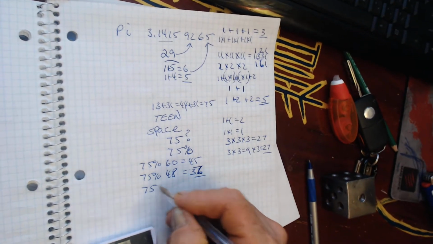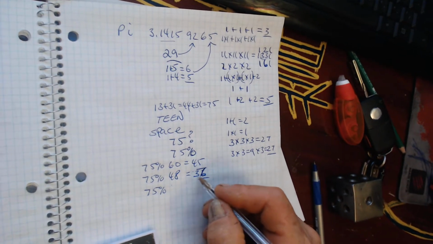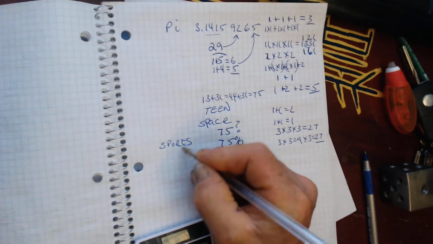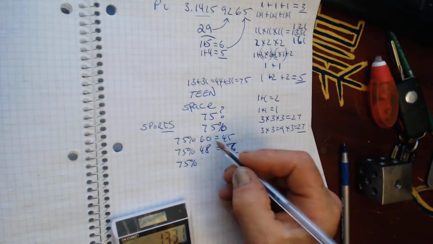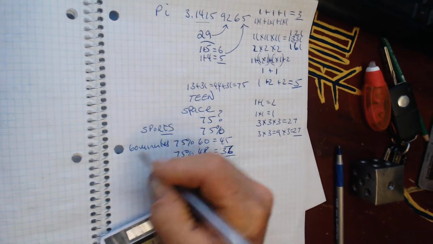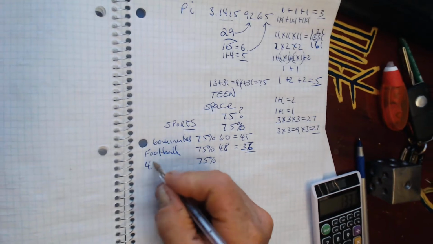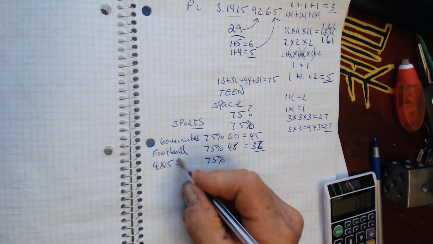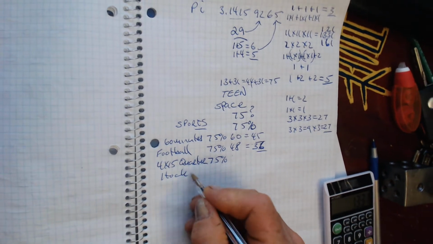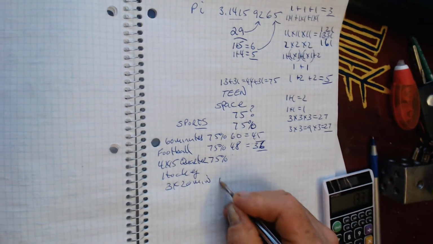Or is it 75% of, I'm just trying to think. I'm using sports, by the way, for this. 75% of a time in hockey, 60 minutes. But in football, okay, they have 4 times 15-minute quarters. In hockey, it's 3 times 20-minute periods.